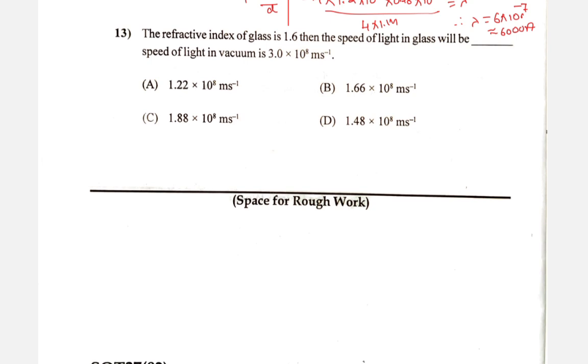Next question. The refractive index of a glass slab is 1.6. Then the speed of light in glass will be, if the refractive index of glass is 1.6 and speed of light in vacuum is 3 into 10 to the power 8 meter per second. So we know that refractive index is speed of light in vacuum upon speed of light in medium. Therefore speed of light in medium is equal to c by n, where c is equal to 3 into 10 to the power 8 divided by 1.6, which is almost equal to 1.88 into 10 to the power 8 meter per second, which is option C.